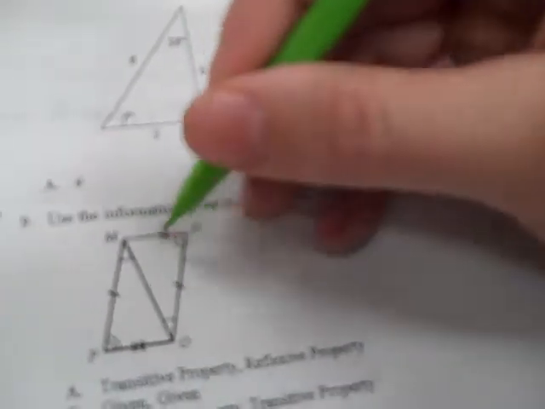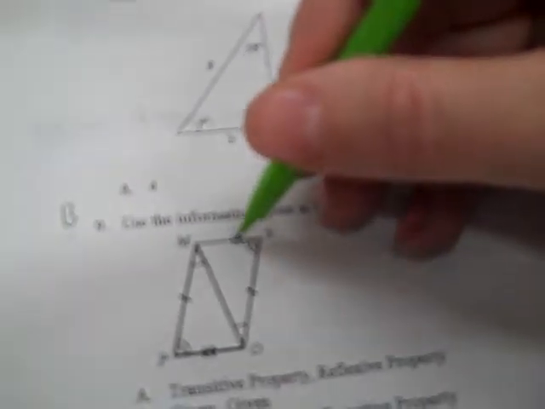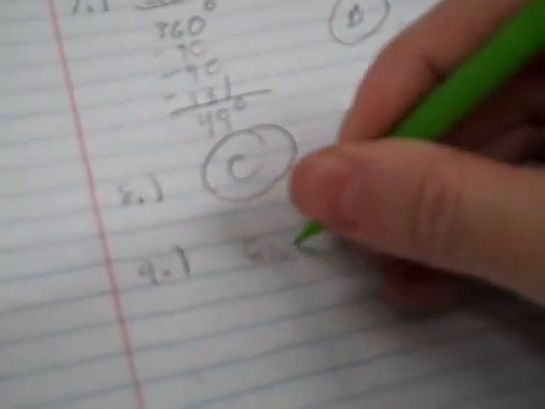Okay, number 9, use the information given in the diagram. Tell why segment MN is congruent to segment PO. And we got to tell why angle NOM is congruent to angle PMO. Okay, so first off, let's look at this. They are indeed congruent, so MN, PO, go find those sides. As you can see, each segment has those 2 little tick marks through it. 1, 2, 1, 2. So when they give us those tick marks, that is given information.